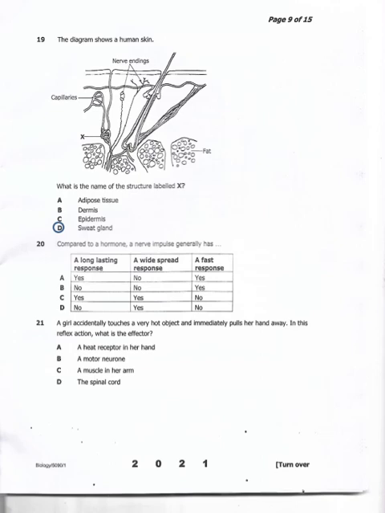Compared to a hormone, a nerve impulse generally has... So here we are looking at a nerve impulse. Does it have a long lasting response? No. Usually a nerve impulse is instant.